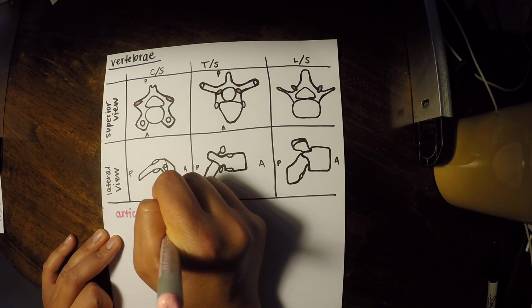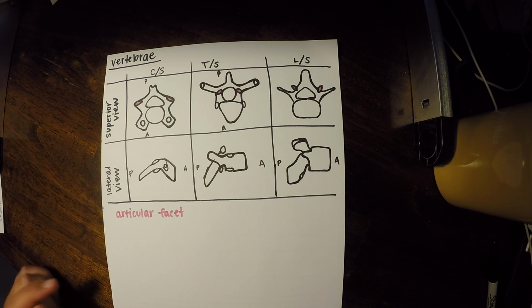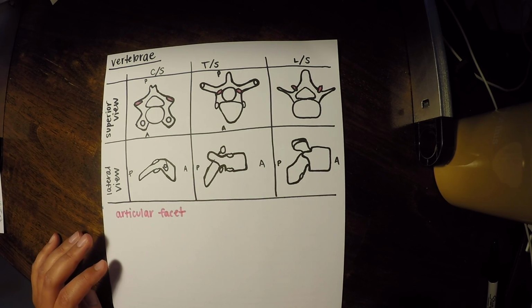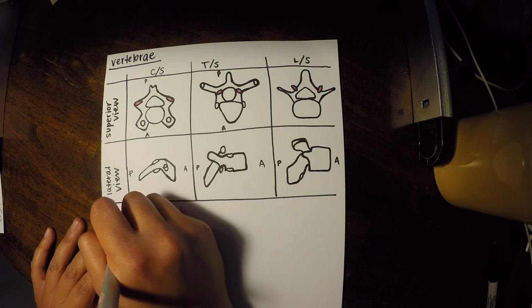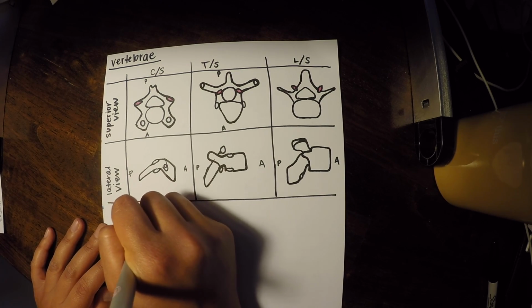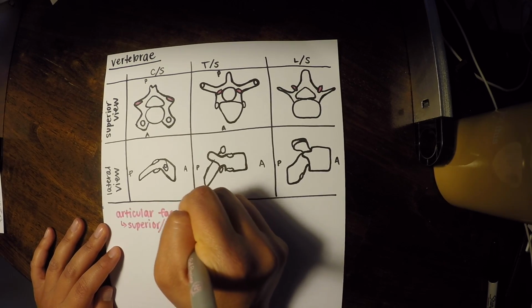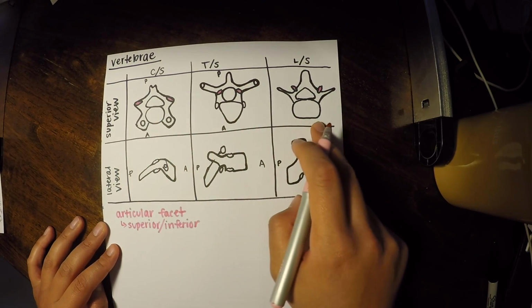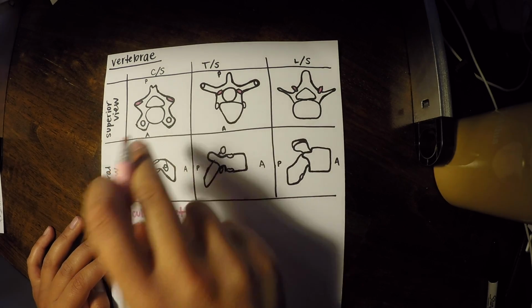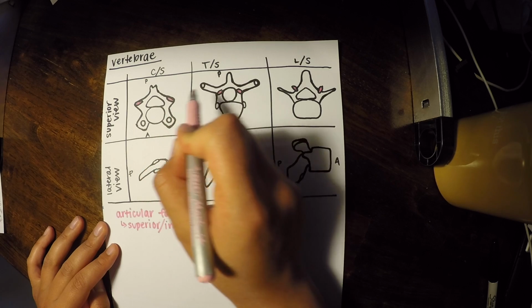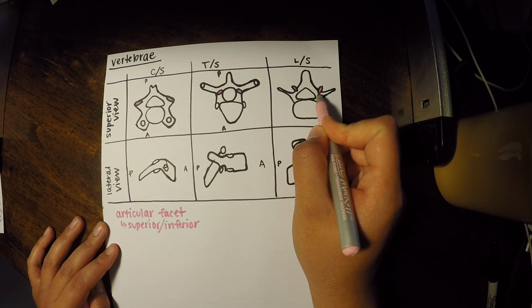articular facet. And then I'm just going to make a note that we have superior and inferior ones. Since this is a superior view for all of these, we're looking down at them and we see the top of it. So these are all superior facets. Okay.